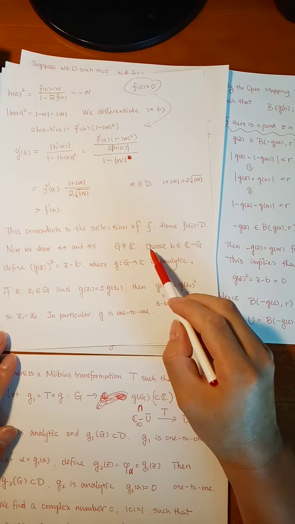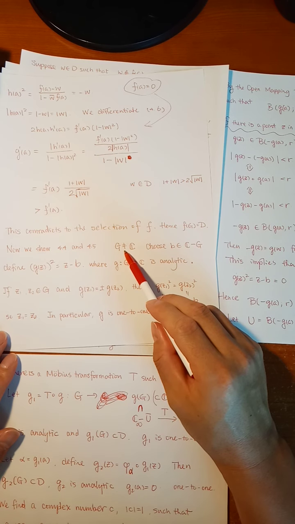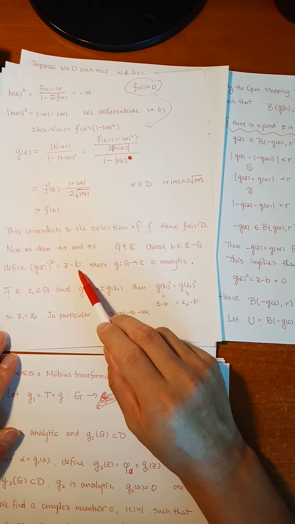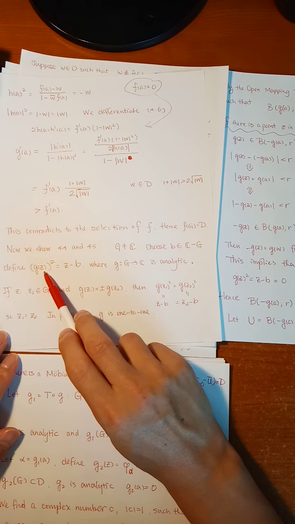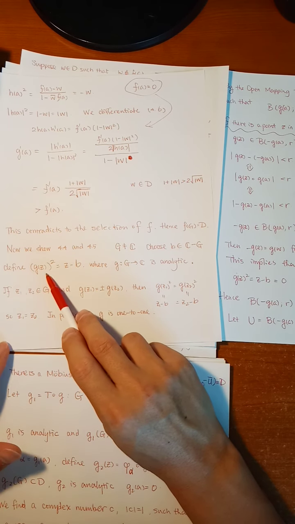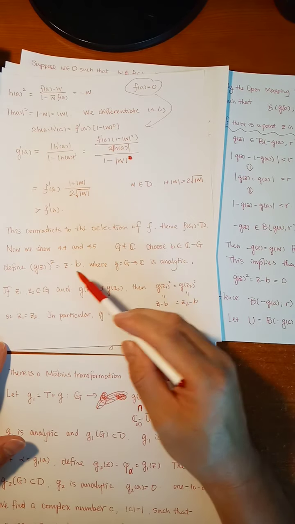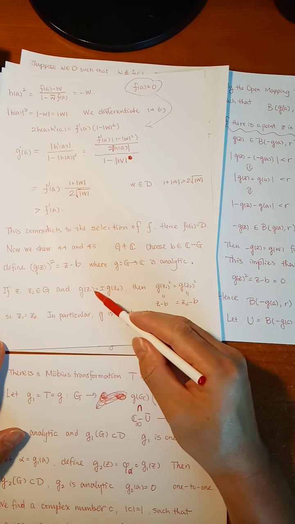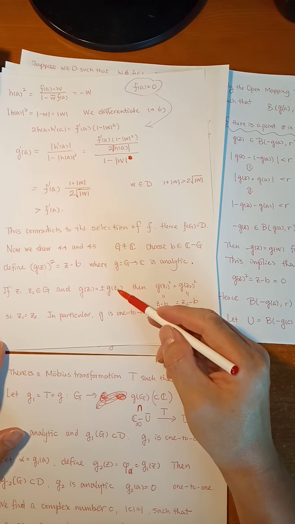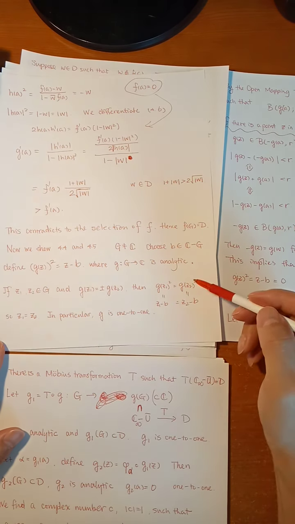So first, this set G is not the whole complex plane, so we find a point B outside and use Z minus B. And from here we get this G, and G is the analytic square root of Z minus B, and G is 1-to-1. G of Z1 is not equal to plus or minus G of Z2 if Z1 is not equal to Z2.